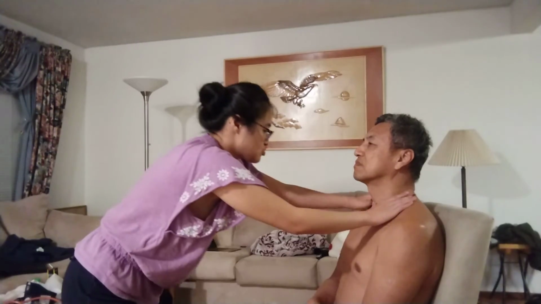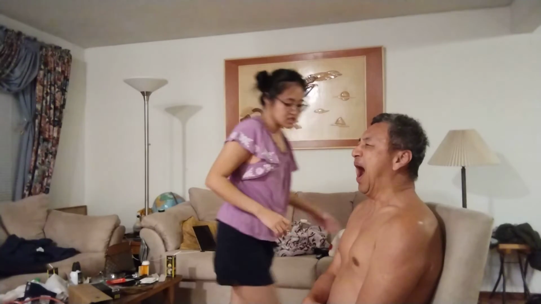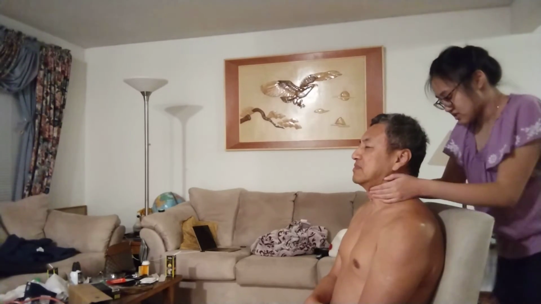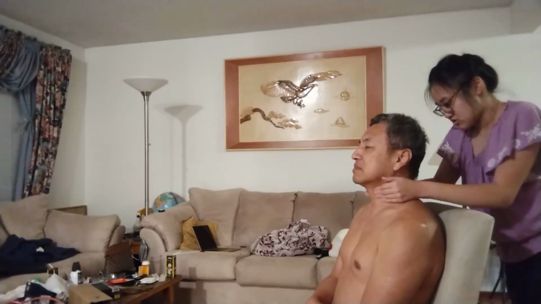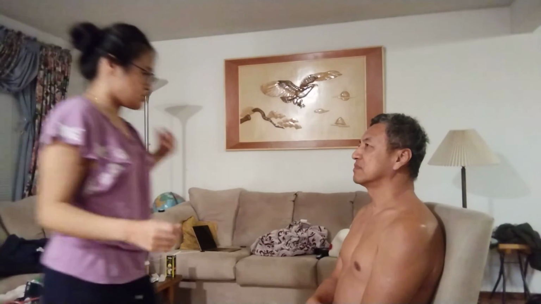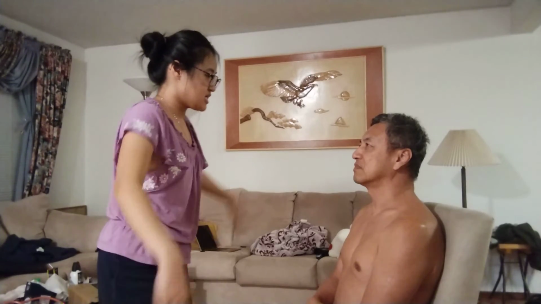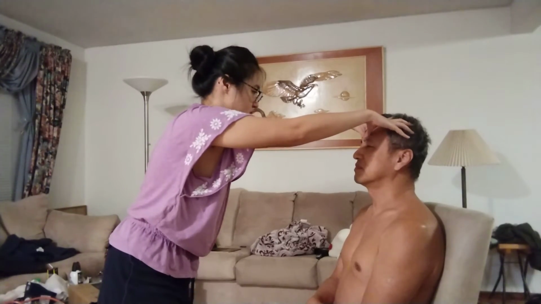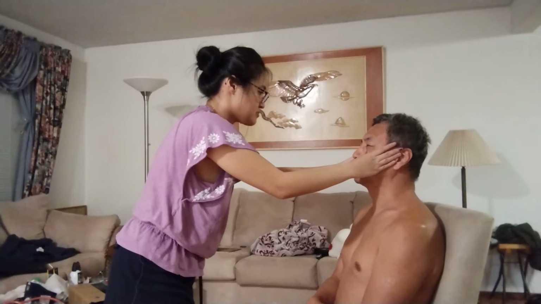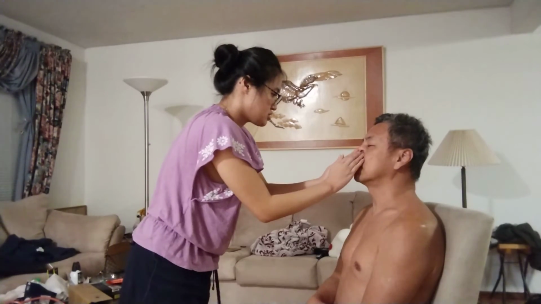And I'm gonna palpate his trachea. Okay, normal. I'm gonna palpate his thyroid gland. Also normal. And no weird bumps. Okay. And now I'm going to palpate his frontal sinuses. Any pain? No. And maxillary sinuses. No. Any pain? Okay, I'm gonna palpate his nose.